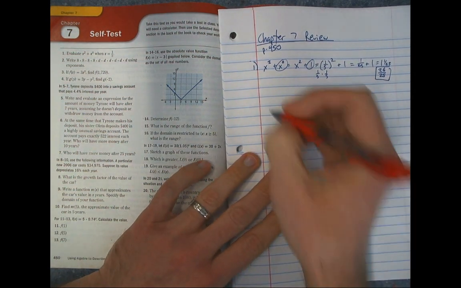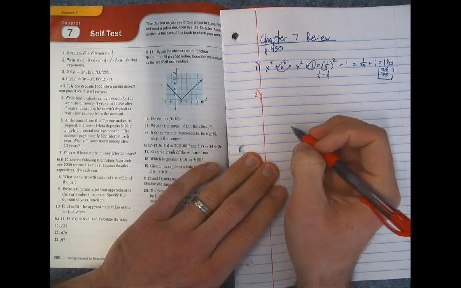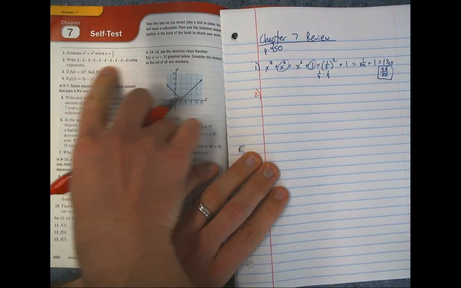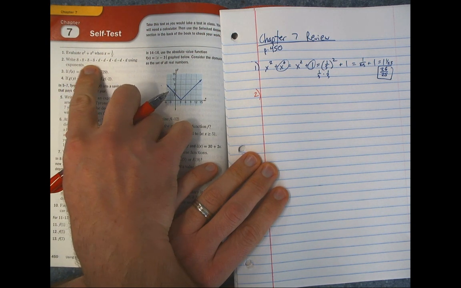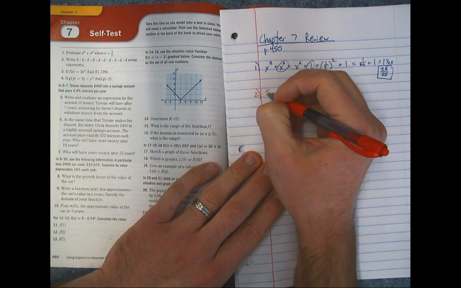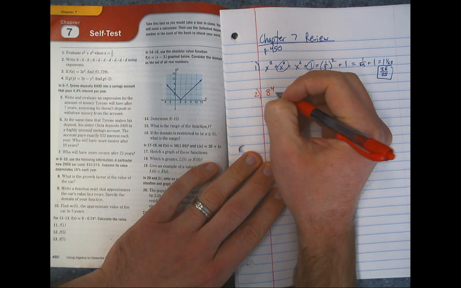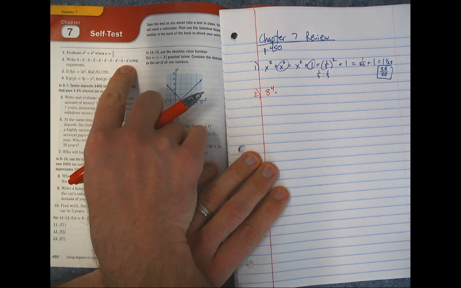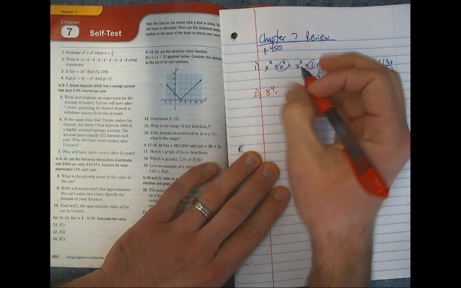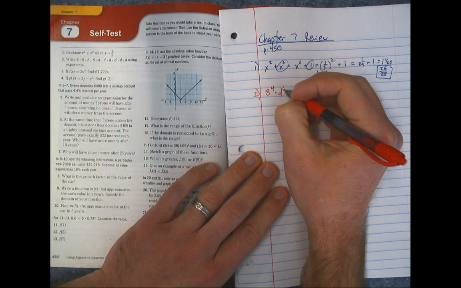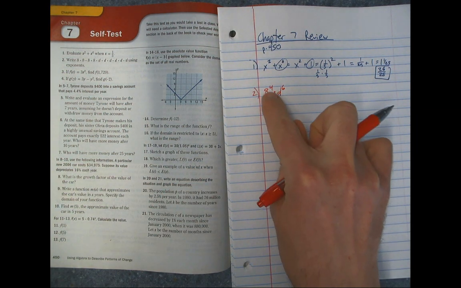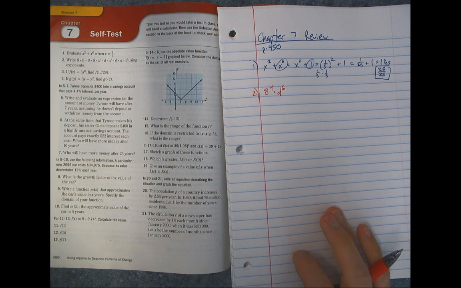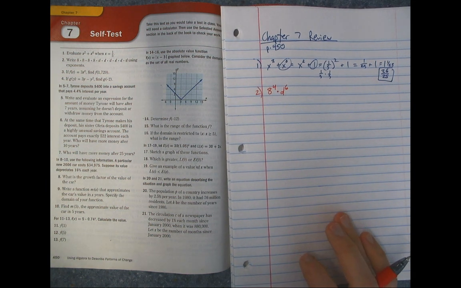Okay, number 2. We're going to write this out using exponents. So however many times any term is multiplied by itself, that's the exponent. So there's 4 8s here. This is 8 to the 4th times. There's 6 of the variables d, so it's d to the 6th. And we've written it with exponents. Okay, there's no more that we can do. We could simplify 8 to the 4th if we wanted to, but since this is asking you to write it using exponents, that is all you can do.